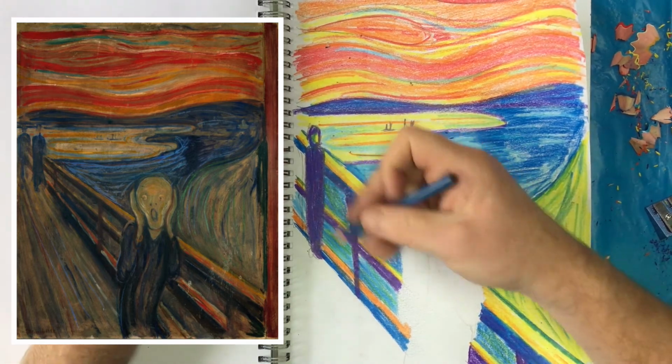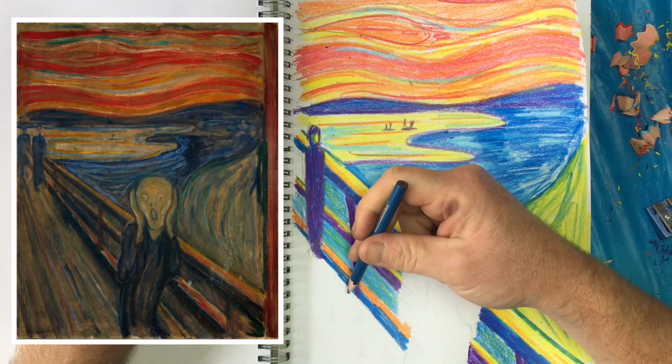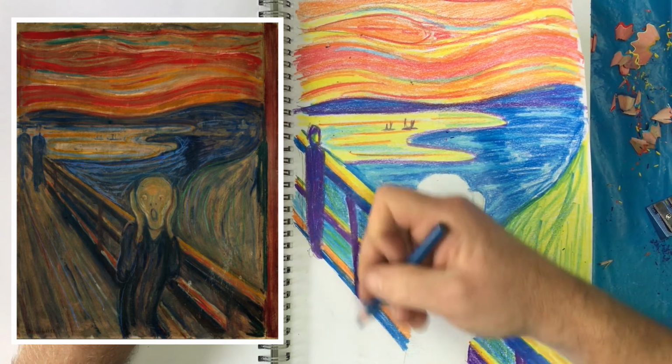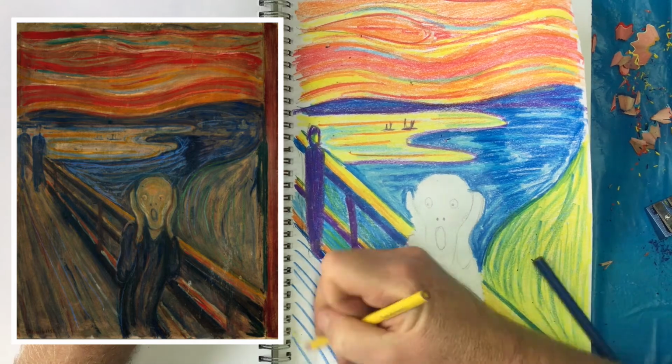Okay, and now for the bridge, I'm going to just fill it with lots of different colors that I've been using, yellows, oranges, some greens, blues, but I'm going to keep all my lines coming this way. I'm not going to color it this way, everything comes this way.